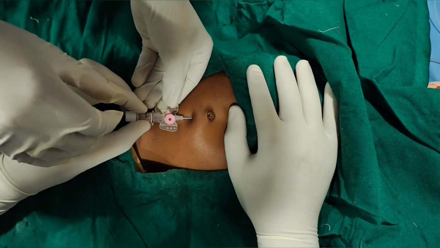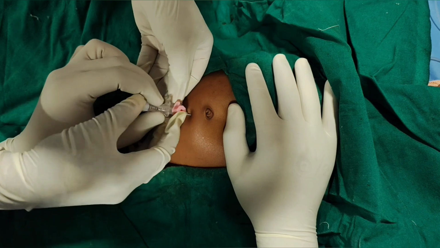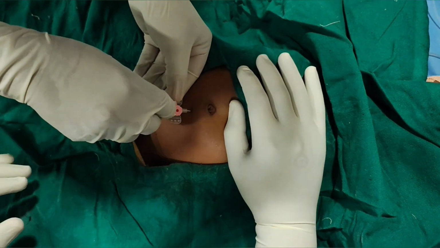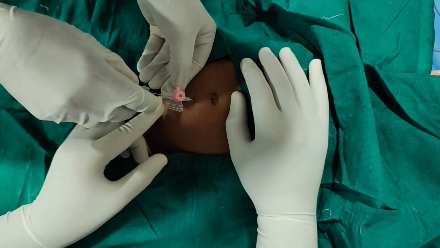After insertion of the IV cannula in the infraumbilical area, now we have to connect the PD fluid, and we have to instill the PD fluid into the peritoneum.